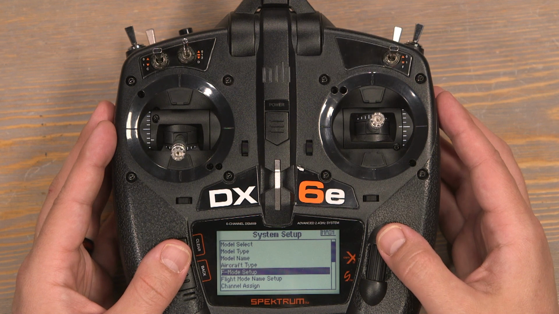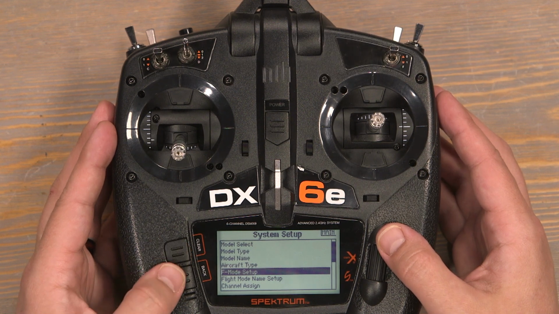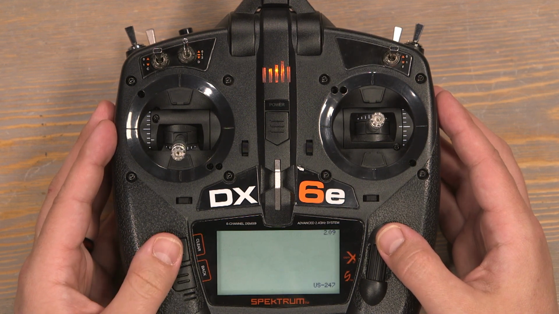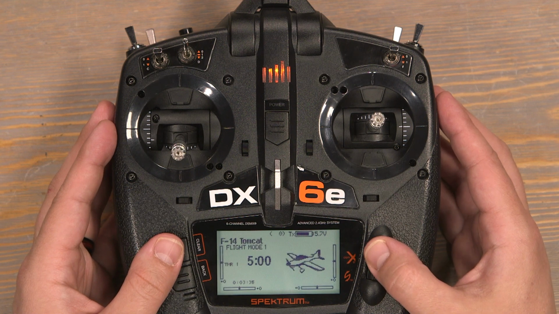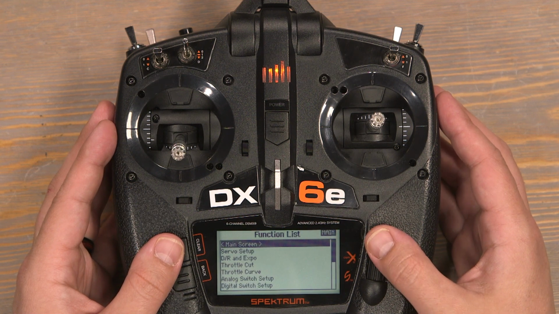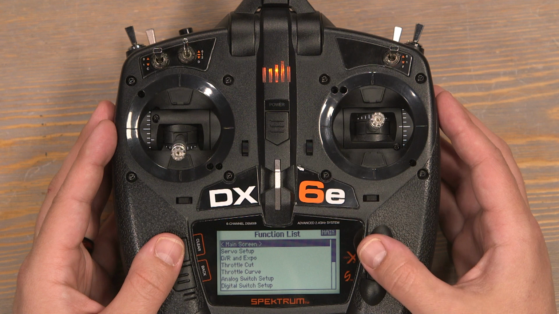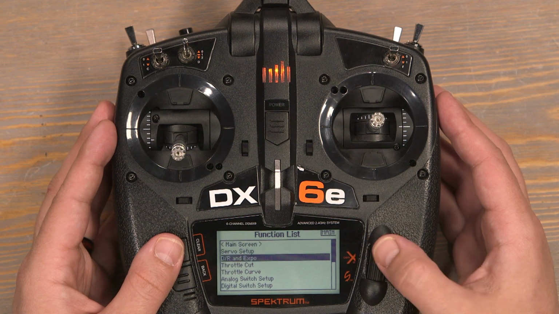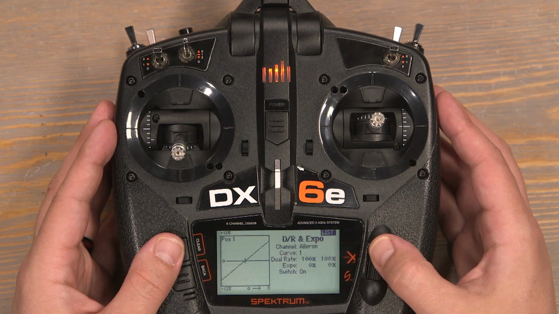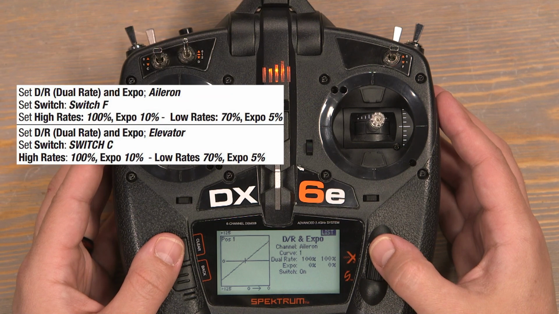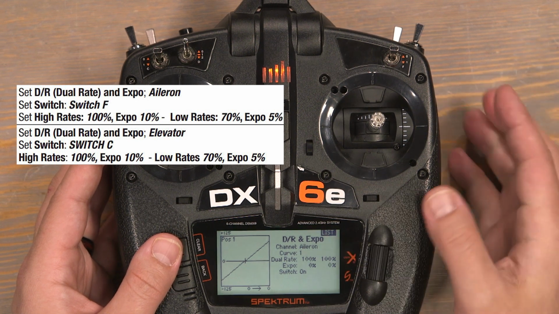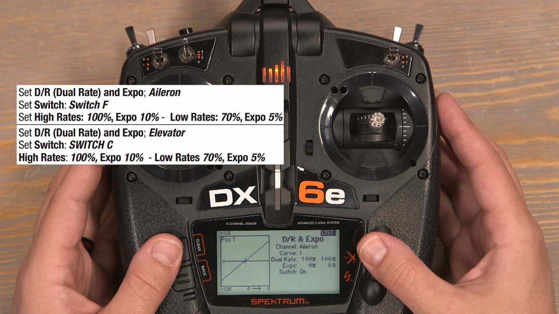Now let's set up our dual rates and exponential. Push the back button, take us back to the home screen, and now click the scroll wheel to go to the function list. Now scroll down to DR and Expo and click. And we can see the manual recommends we use 2 different switches for our dual rates, one for aileron and one for elevator. We'll start with the aileron since that's what's already selected for us.